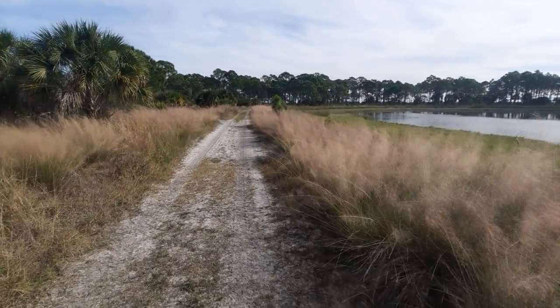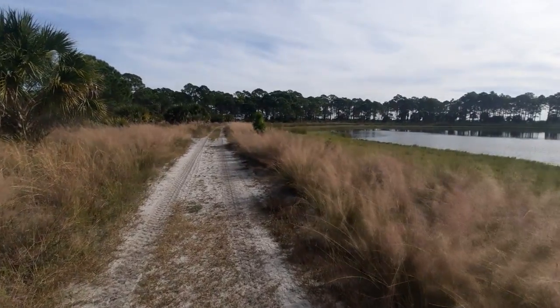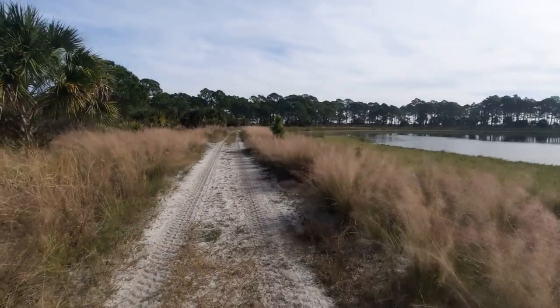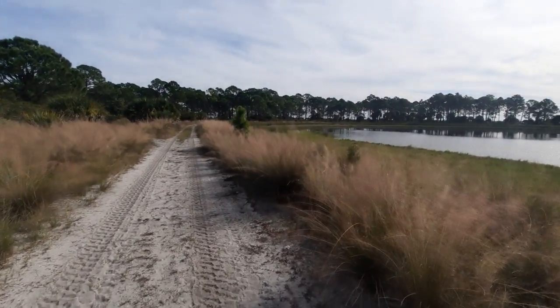And due to how much clumps they form, this actually serves as a great cover for our wildlife.